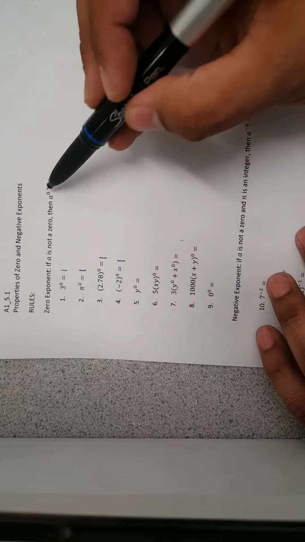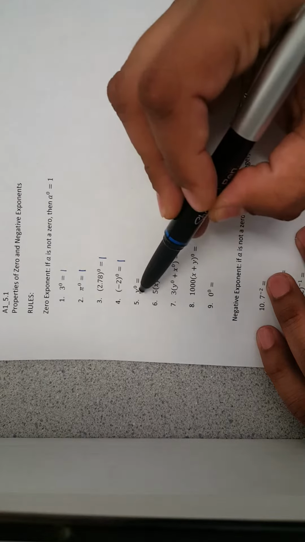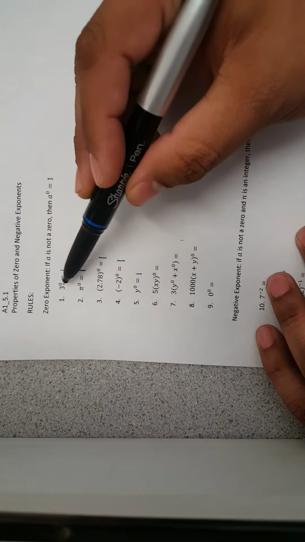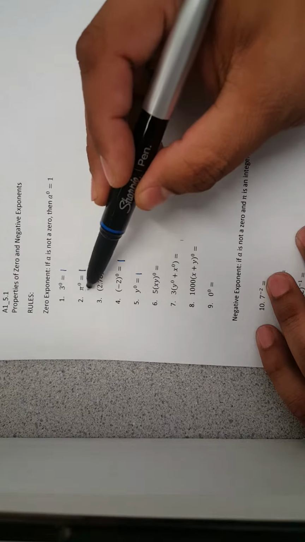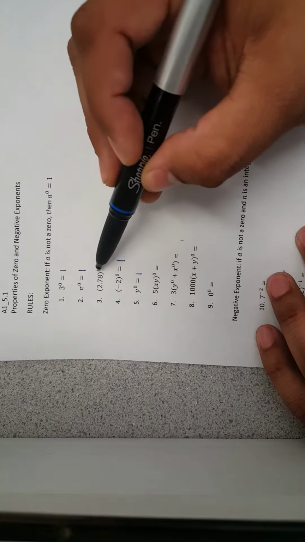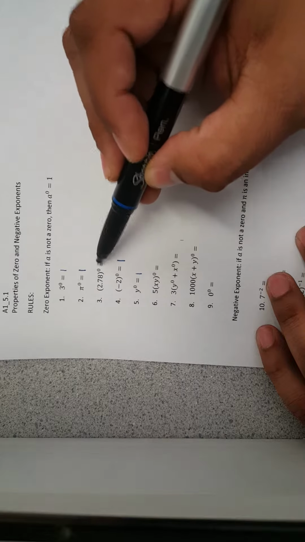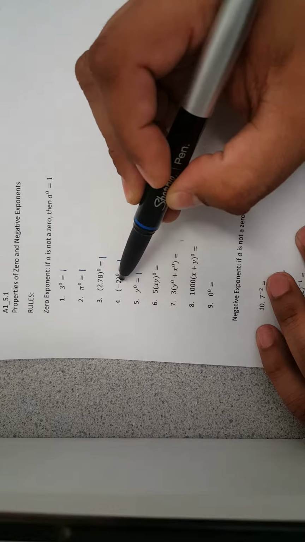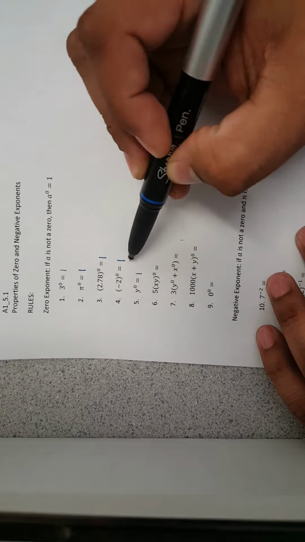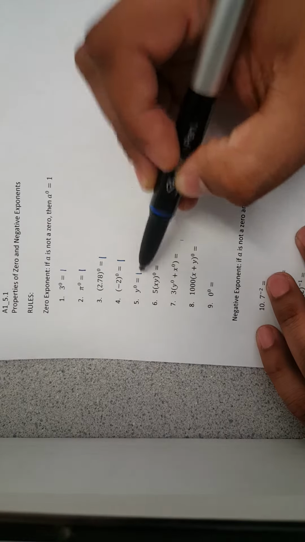So this is kind of going with the formula saying, except the a is now y. So now this is still equal to 1. All right, so these are pretty basic. You can have a whole number, you can have a symbol that represents a number, raised to the 0. You can have a decimal raised to the 0 and equal to 1. You can have a negative number raised to the 0 as long as it's in the parentheses, equal to 1. And you can have a variable raised to the 0 and it's equal to 1.